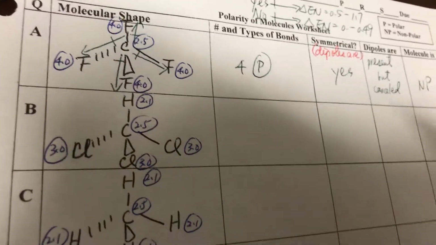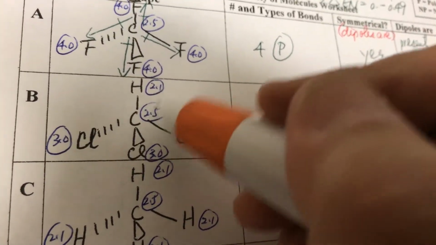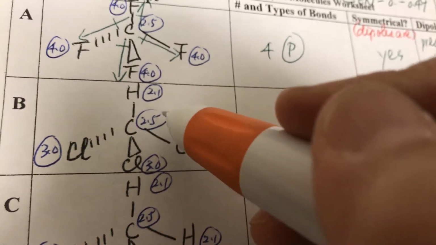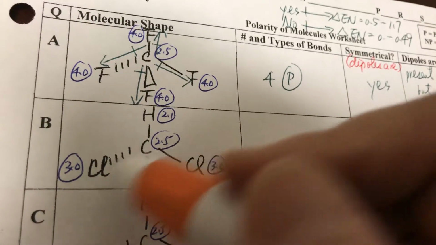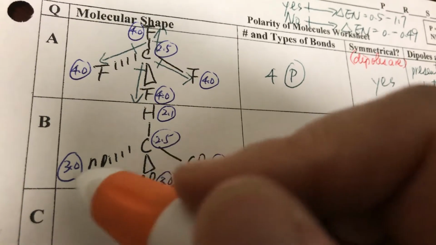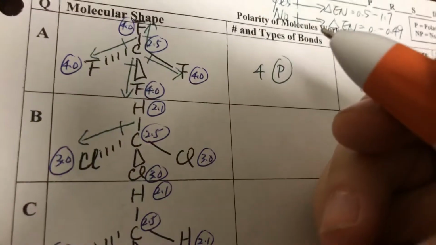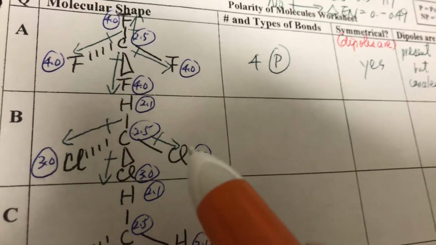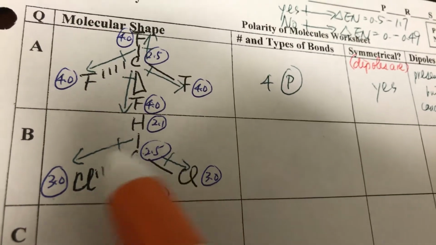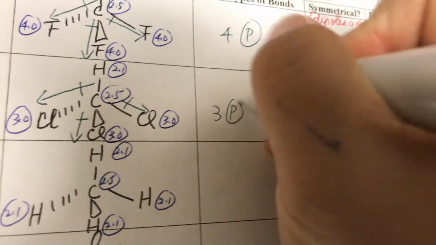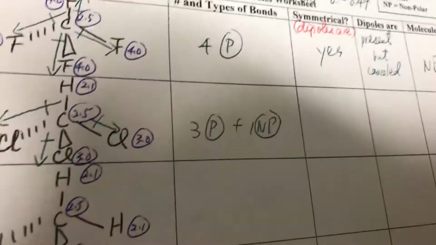Okay, next question. C and H, there's no dipole because the delta EN is only 0.4. But for C and Cl, the difference is 0.5, so we draw the dipole from C to Cl, from small to big. We do the same thing for the other 2 Cl, and they should be the same strength because the difference is 0.5. So right now you have 4 bonds, but 3 of them are polar and 1 of them is nonpolar.